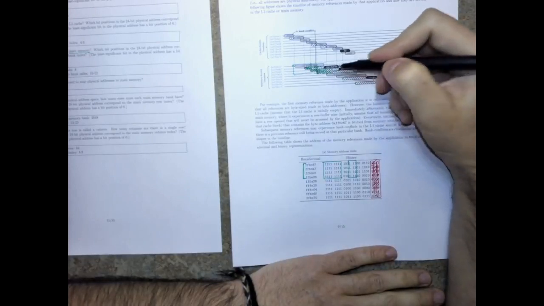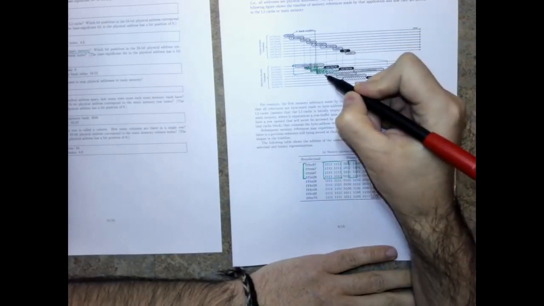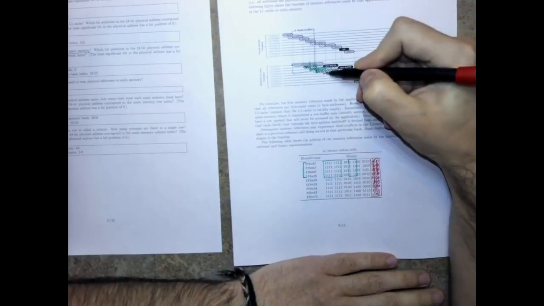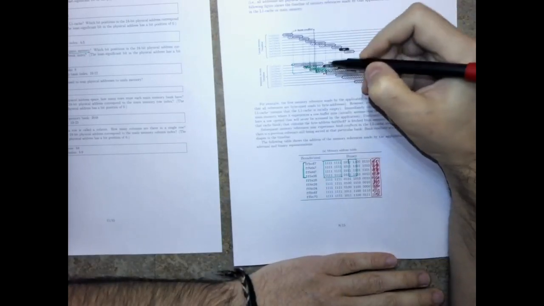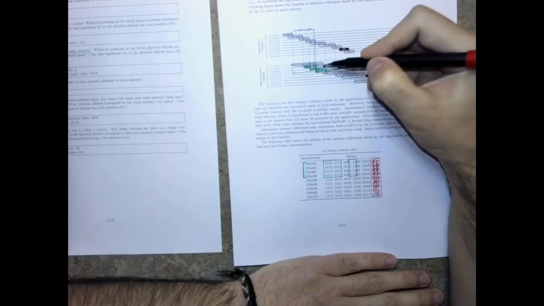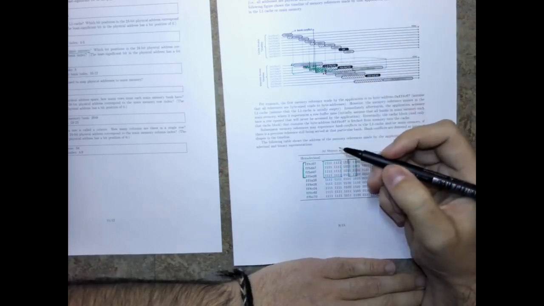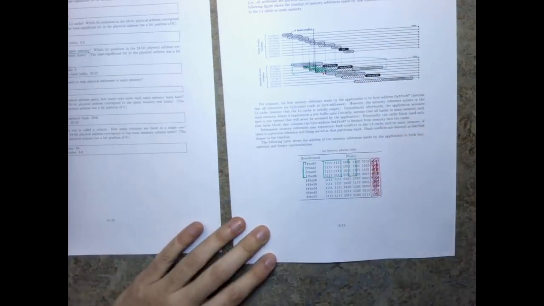So the next access is this one. We don't have a bank conflict. So this means that this access doesn't conflict with the previous access, nor the access before, nor even the access before that. So this means that the bank address should be different.